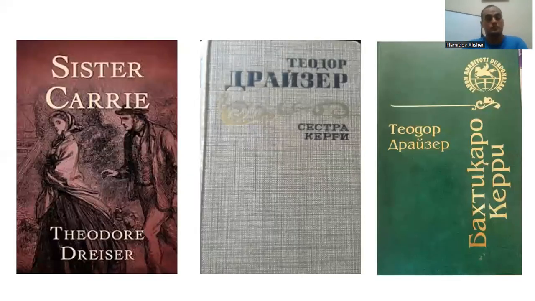So then I would like to give another example from Sister Carrie by Theodore Dreiser. It is the original one, and it was first translated into Russian. And then our translator, if I'm not mistaken, Erkin Nasirov, translated it from Russian into Uzbek. And you can see the difference in the name. In English, they say Sister Carrie. In Russian, they try to preserve the name Sistra Carrie. But in the Uzbek version, the translator preferred Bakhti Karo Carrie.